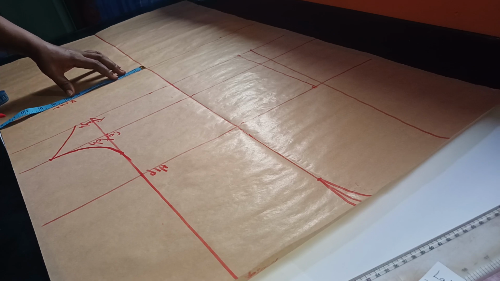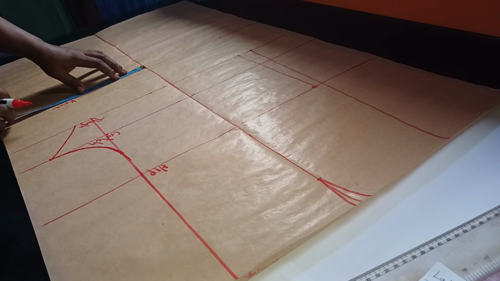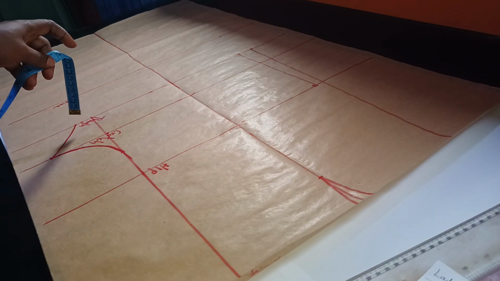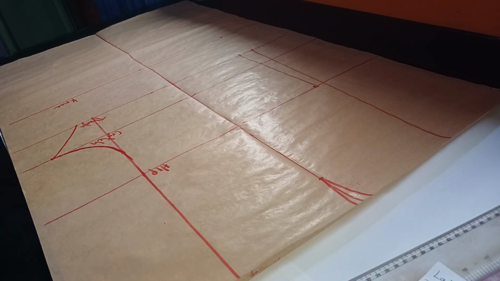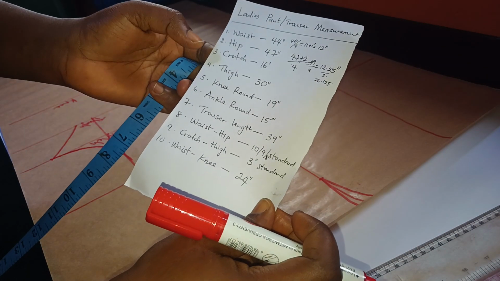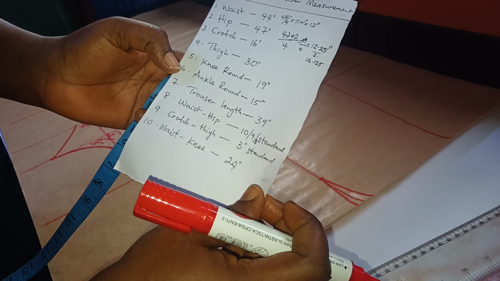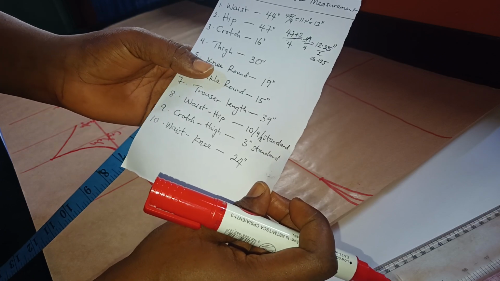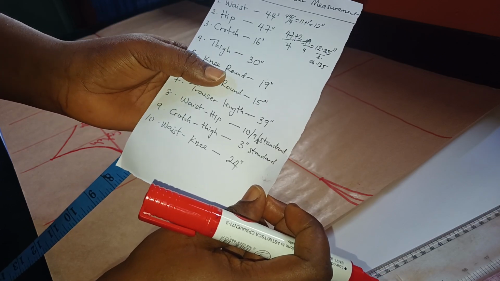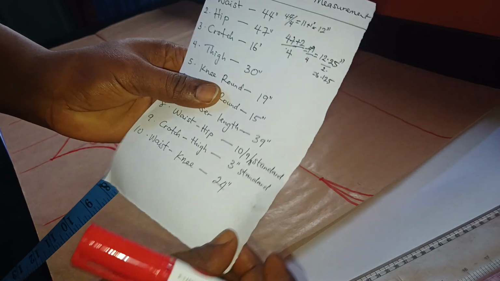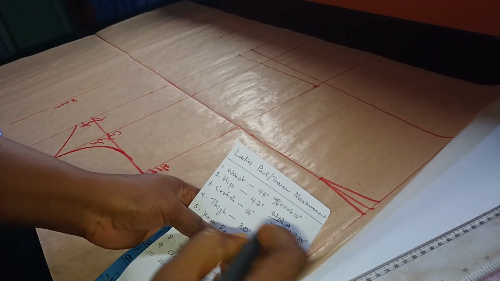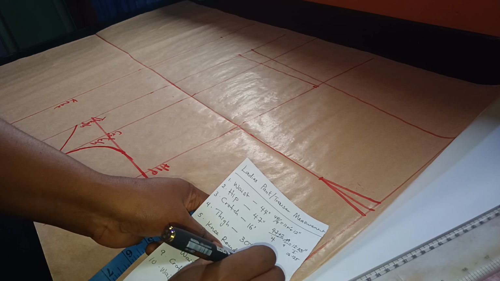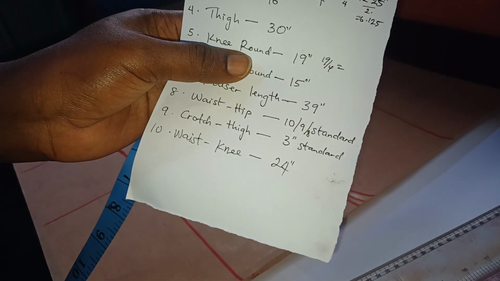Sorry, we are going to measure, divide by 4. 15 divided by 4. So the next is to take our measurement on the nail line. On the nail we have nail round, our nail round here is 19. So we're going to take 19 divided by 4 to get our measurement there.